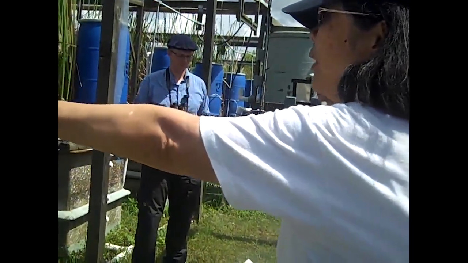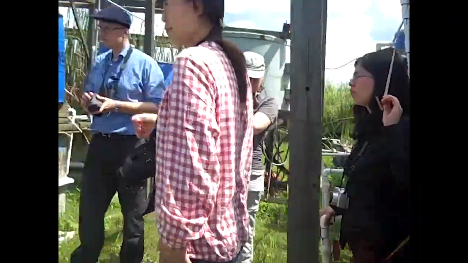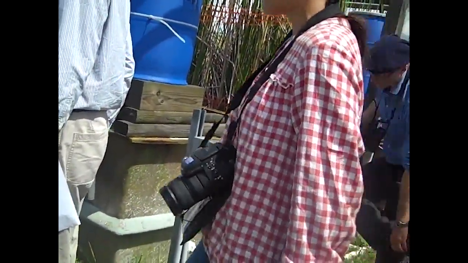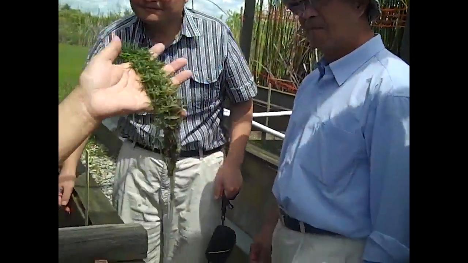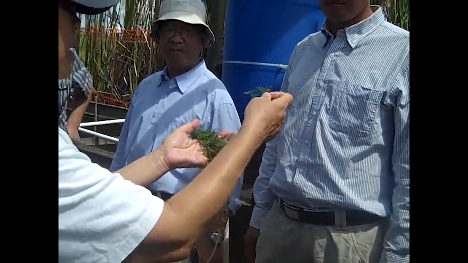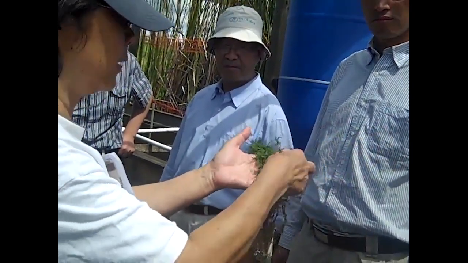For the SAV here, we can see 2 types of SAV. One is the Chara. Like this one is the Chara. Maybe you can take it out and see. So this is the Chara. The Chara is an algae. It's algae. They have no roots, tiny, no roots.